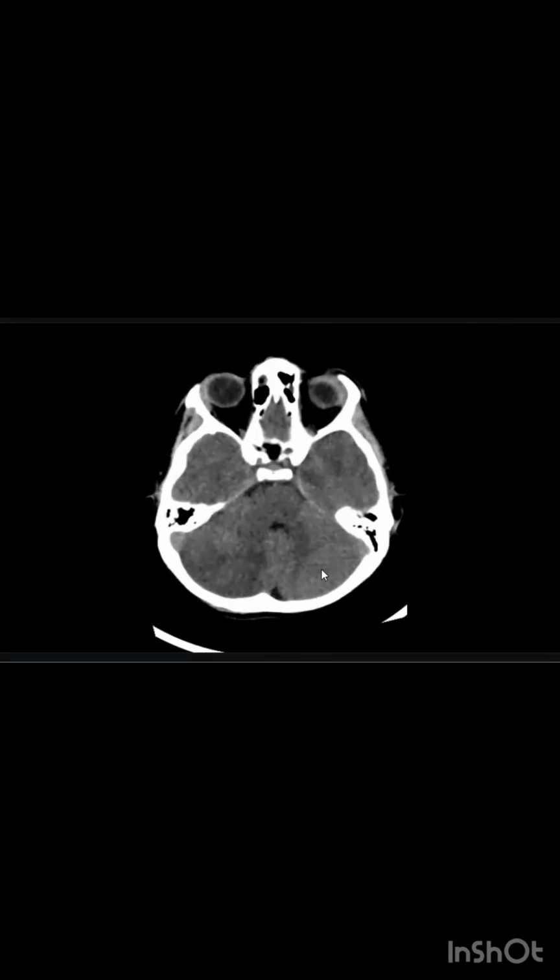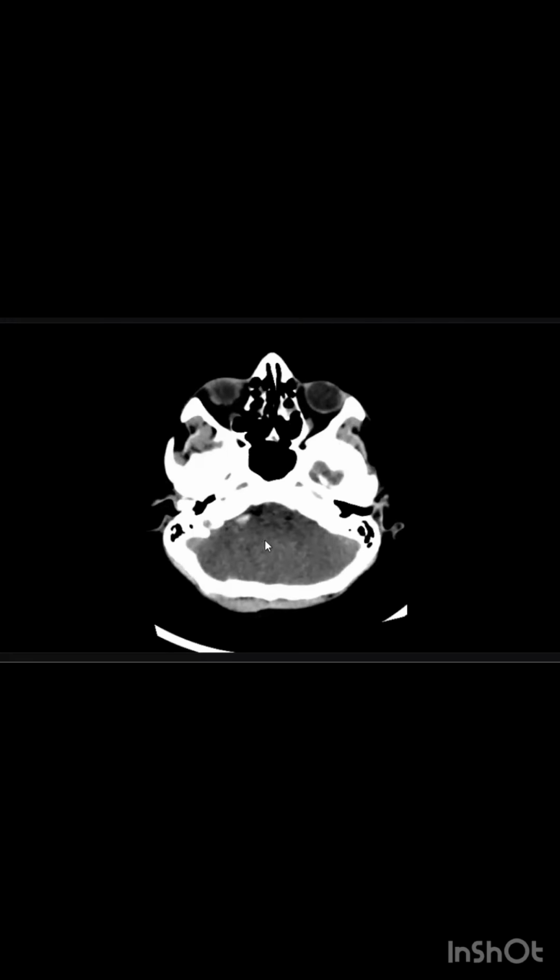As I was scrolling down, I can appreciate a subtle hyperdensity here. I cannot characterize it on this single cut. Ignore this, it could be a volume averaging effect.